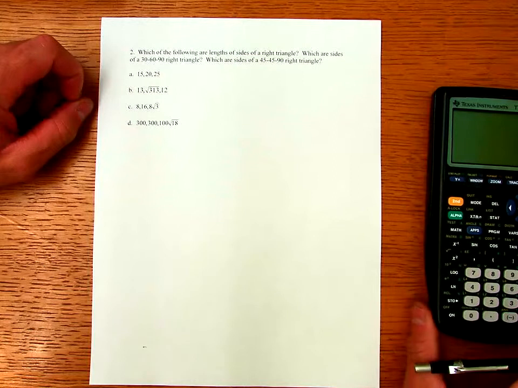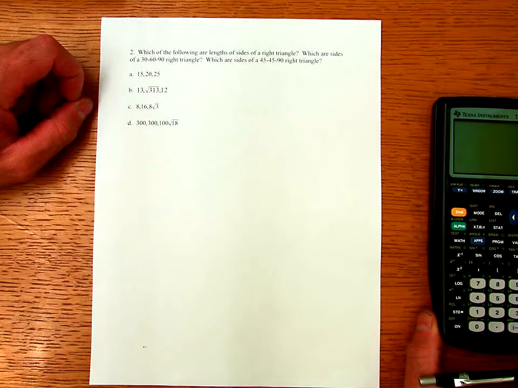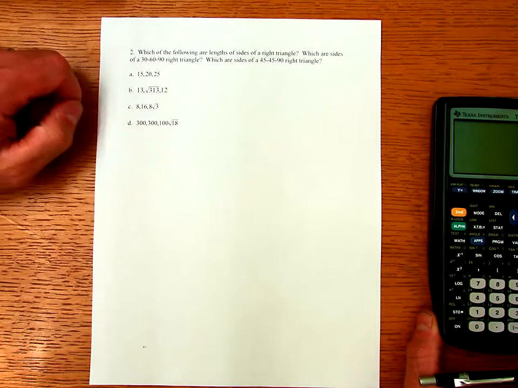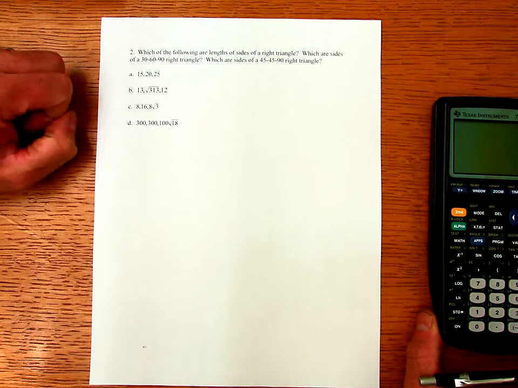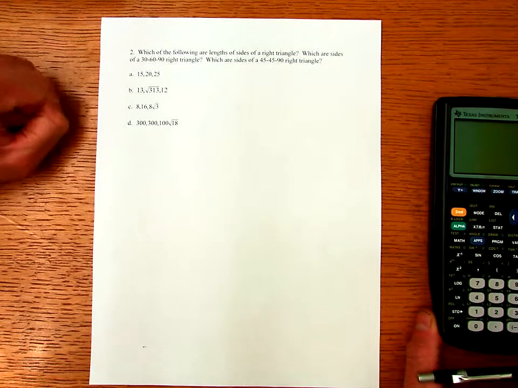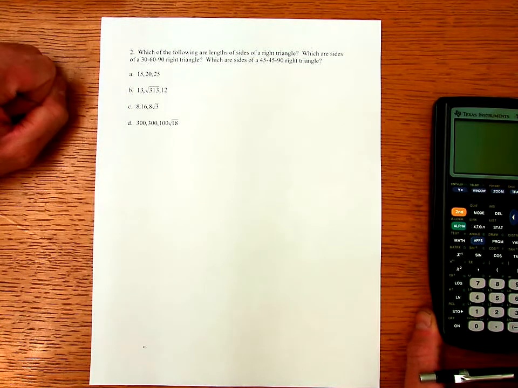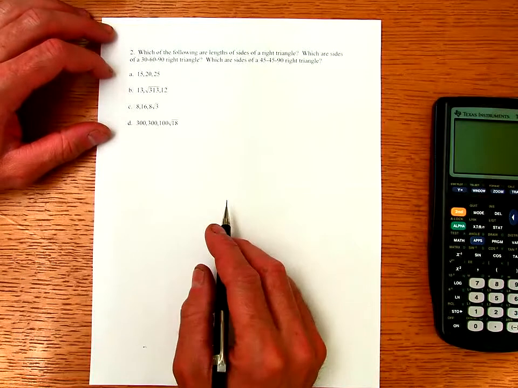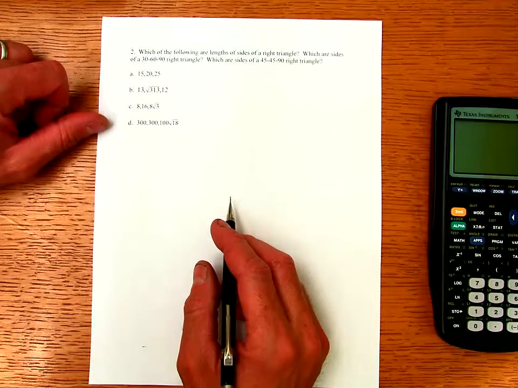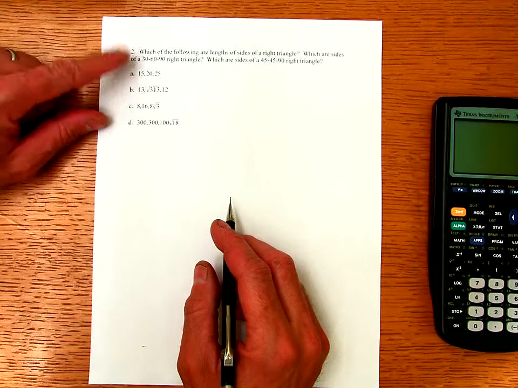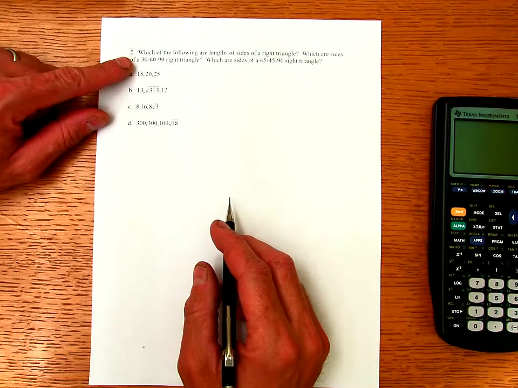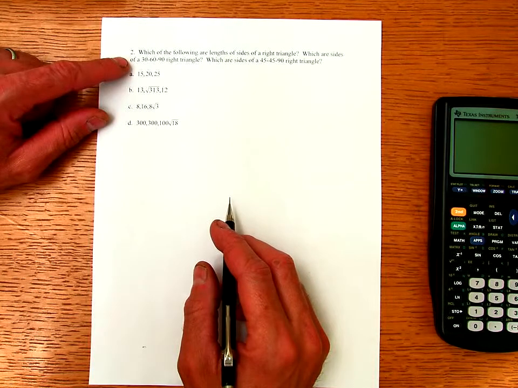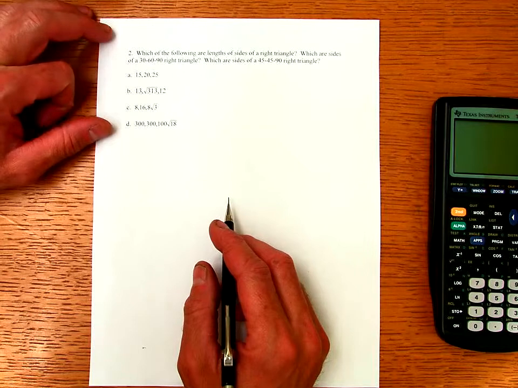So a typical question that might get asked on an exam would be something like this: which of the following are lengths of sides of a right triangle? Which are sides of a 30, 60, 90 right triangle, and which are sides of a 45, 45, 90 right triangle? Okay, well, let's go ahead and decide what these things are in terms of whether they're sides of a right triangle or not first, and then we'll answer the question as to whether or not they are special right triangles second. So here we go.